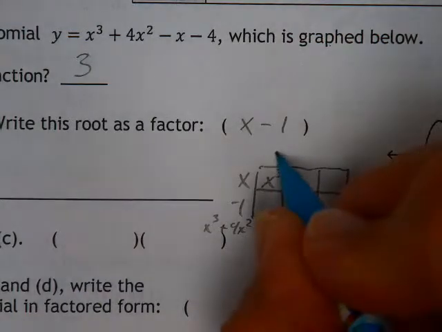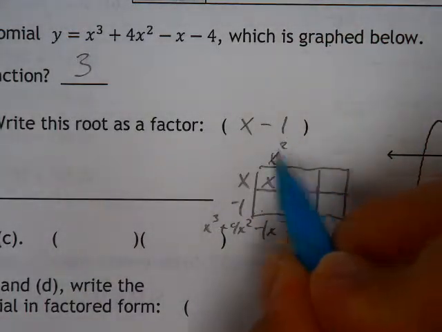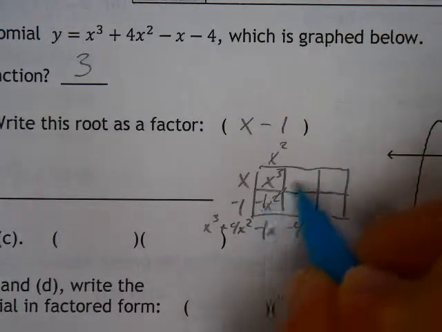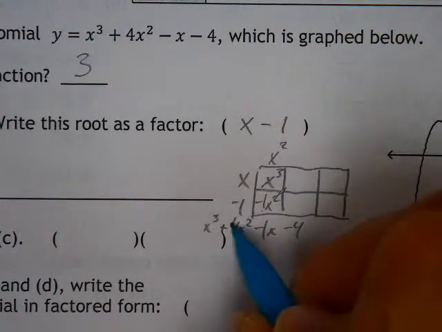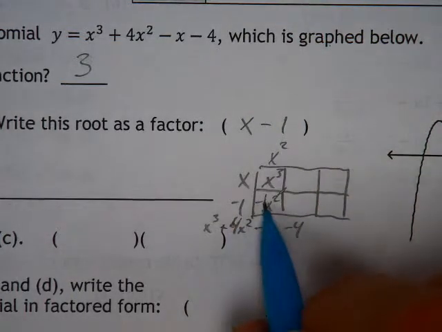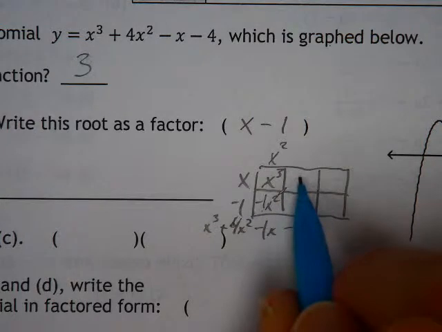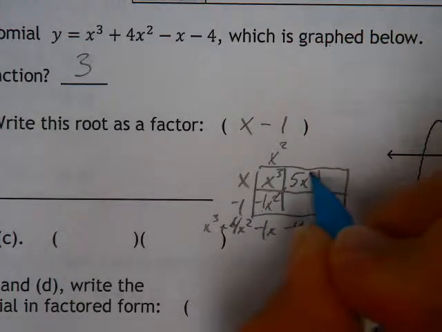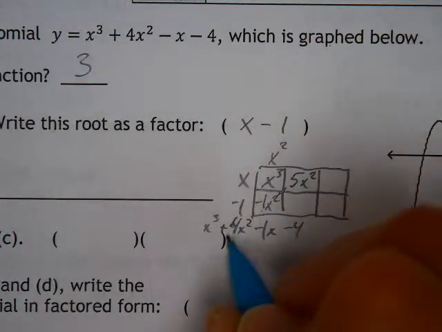And then, so this is x squared, which means that times this is a negative 1x squared. Now together, these two like terms are going to give me this 4x squared. So 4x squared, but I've got a negative 1. That means I need more positives if I'm taking one away. How many more? Well, I need 5x squared, because that minus 1 gives me 4.